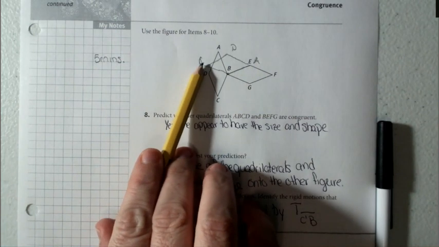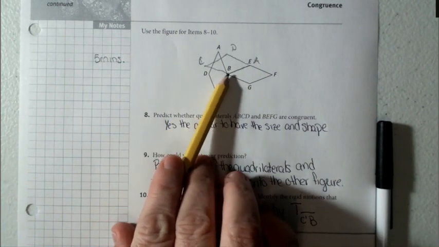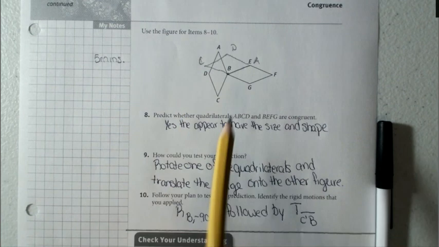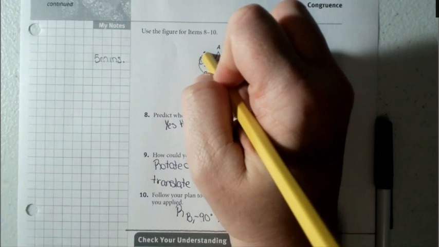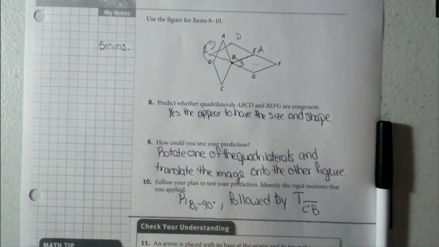And then I want to translate so that C now becomes this new B prime. So it shifts onto itself. So then we move it this way. So we rotated and then we shifted.